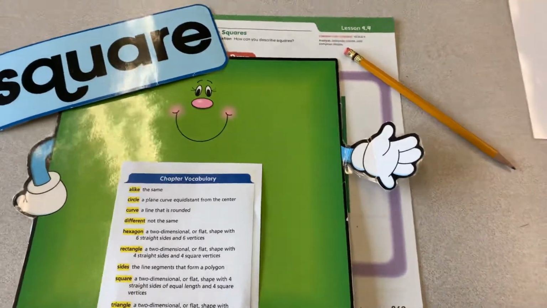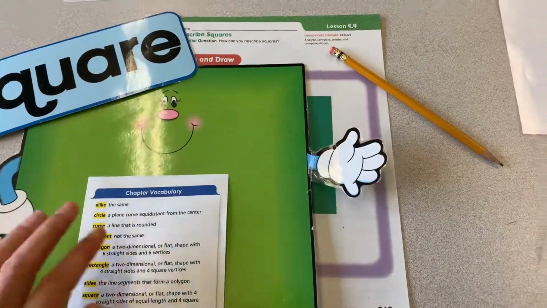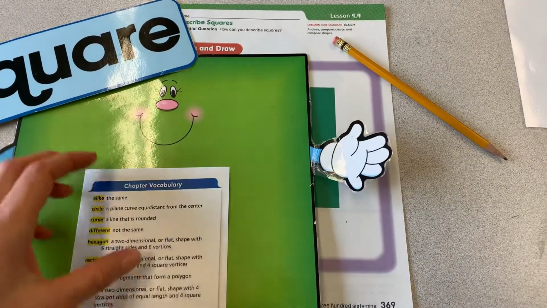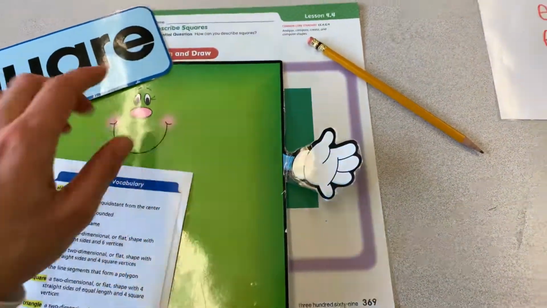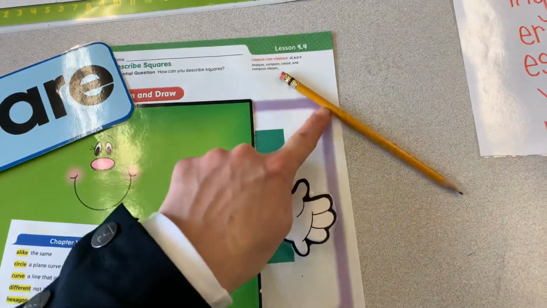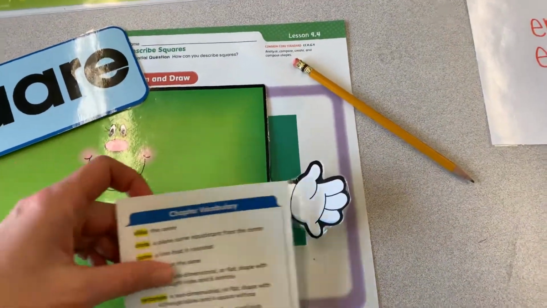These are the items that you will need for math class today. If you have your chapter vocabulary sheet, let's get that out. Your lesson papers and a pencil, and then we will be ready to go.